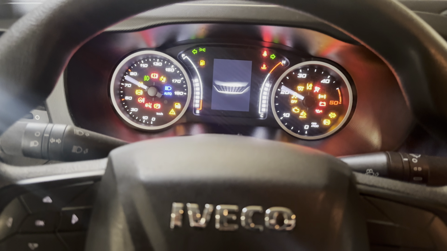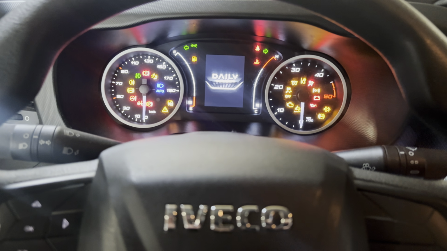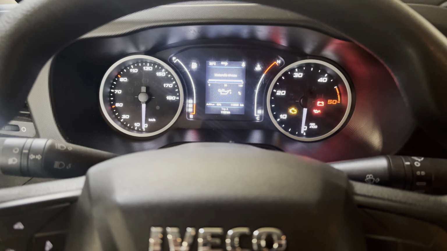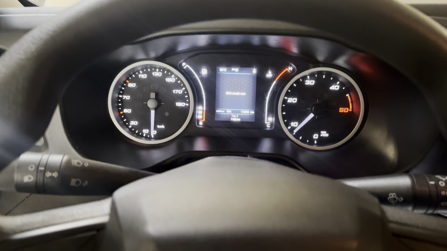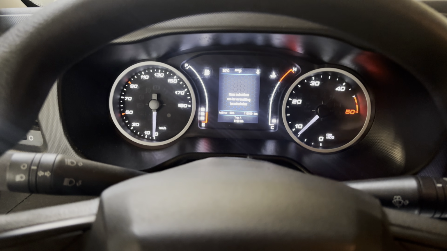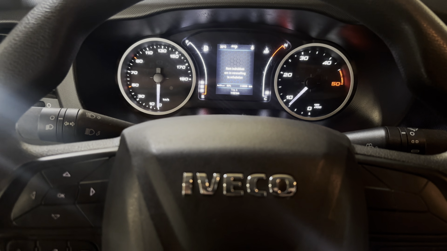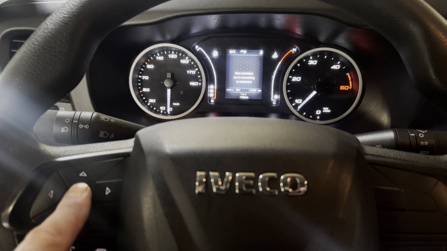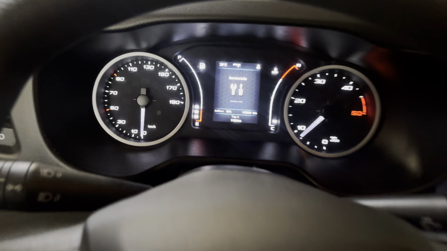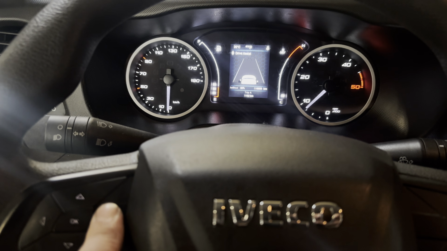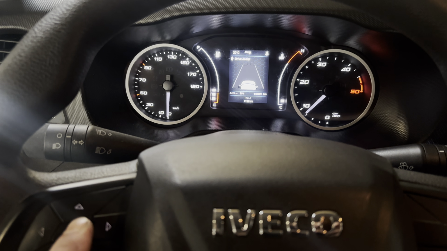Then you'll see that the flashing service indicator won't flash anymore when you start the car. Start the car and you'll see that it doesn't flash anymore. You also have a menu where you can check the service info over here. Scroll to the right to see.